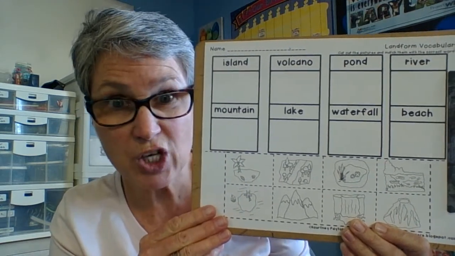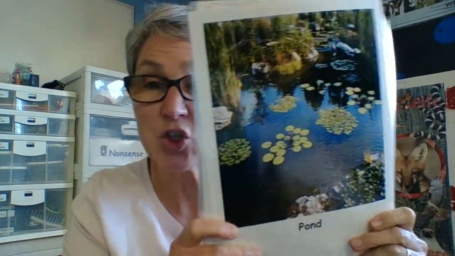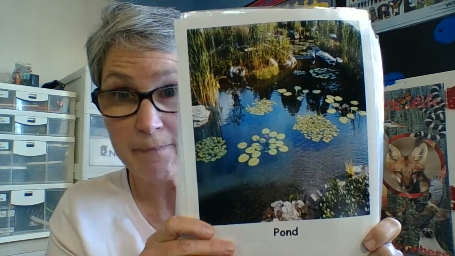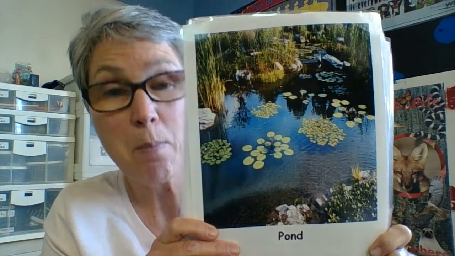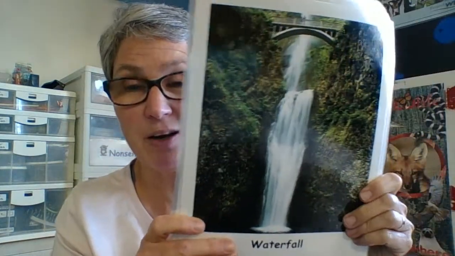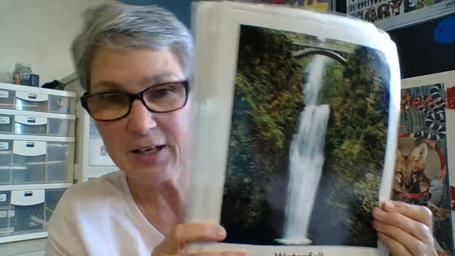So, to double check, I'm going to take a look at some landform pictures. This one is a small body of water that is surrounded by land, so that makes it a pond. This one here is water falling down, and so it's called a waterfall. You know, that kind of is an obvious one, isn't it? If you have falling water, I'd call it a waterfall.